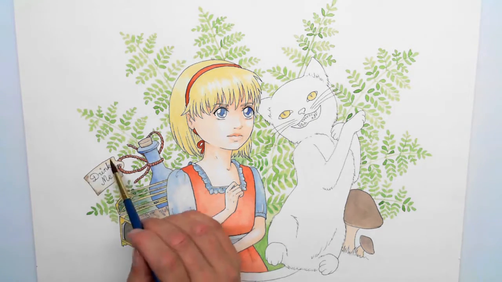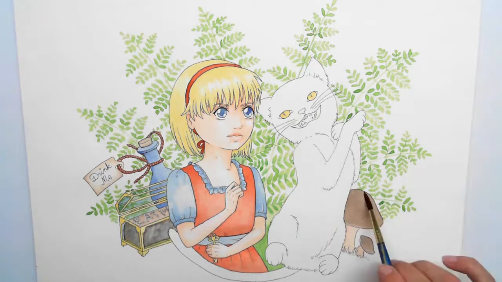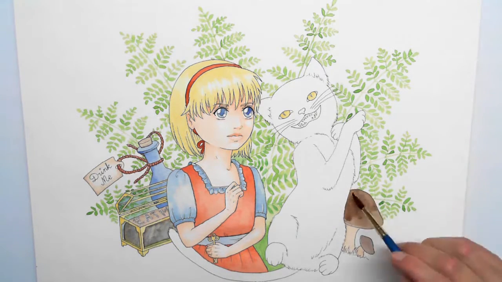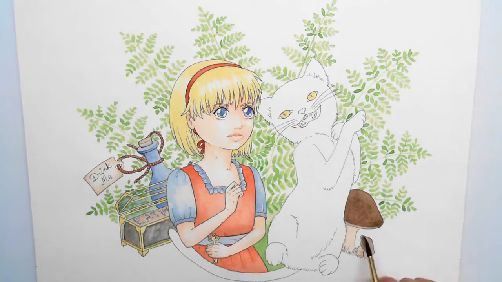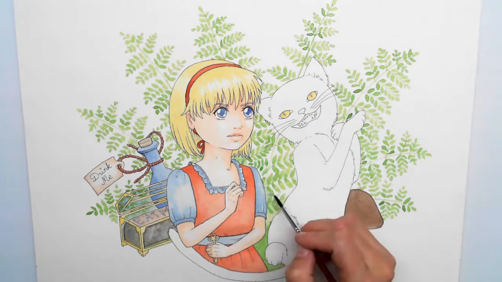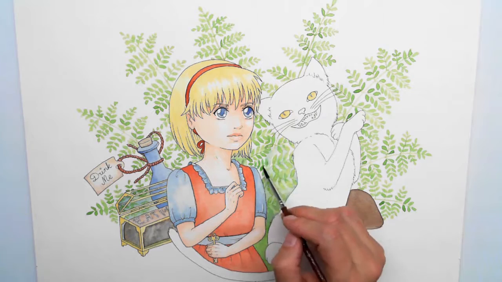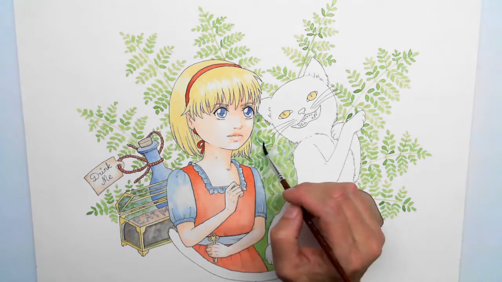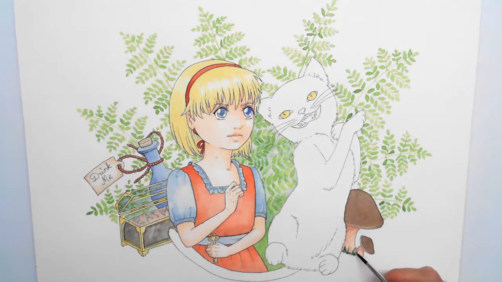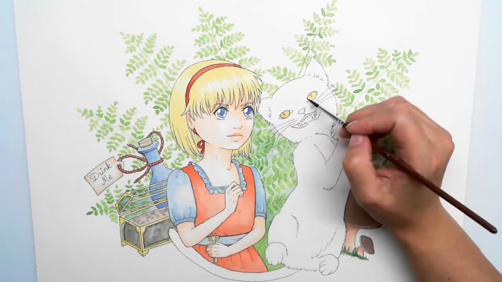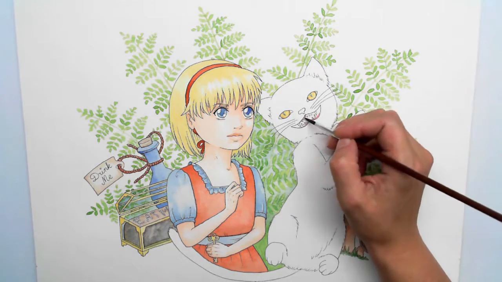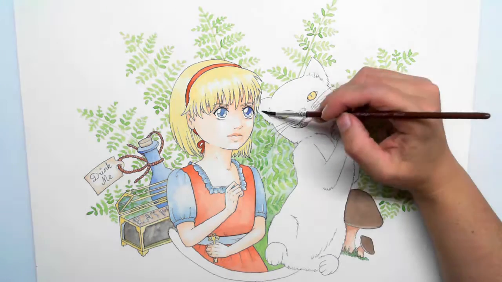Now I look at it, and instead of obsessing over it, I just make a note in my head to make sure I avoid that mistake in the future. Because the point of making mistakes is to learn from them. So that's what I'm doing right now. I love the picture. I'm really satisfied with how it turned out, despite the mistakes that I see in it.